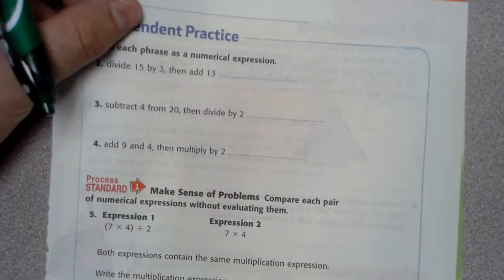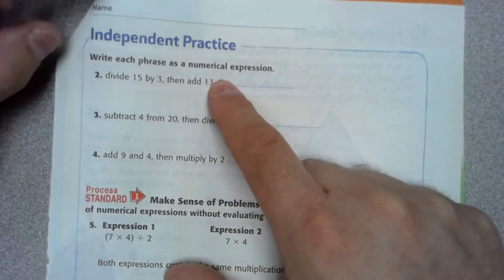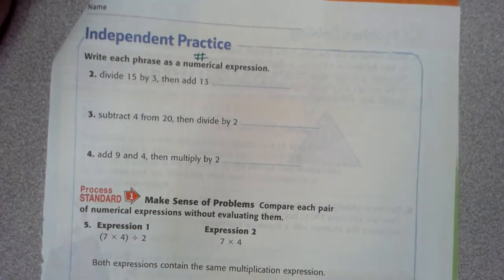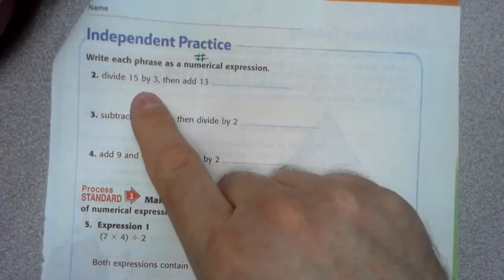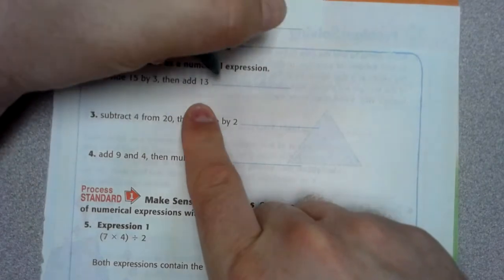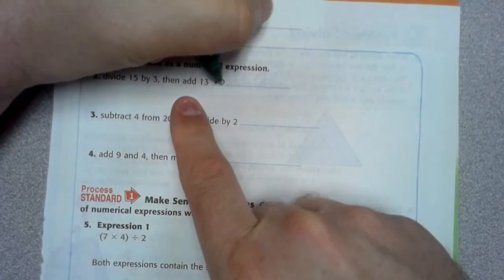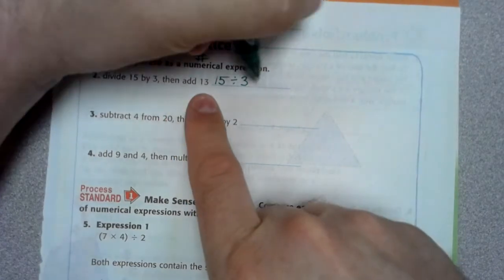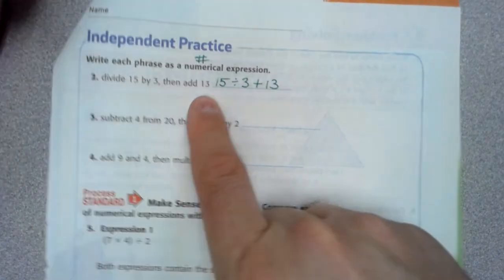Write each phrase as a numerical expression. All right, so we're going to write numbers right above, because we're going to write the number part of this. Divide 15 by 3 and then add 13. So we say divide 15 by 3, so 15 divided by 3. And then it says then add 13. Do we need parentheses?